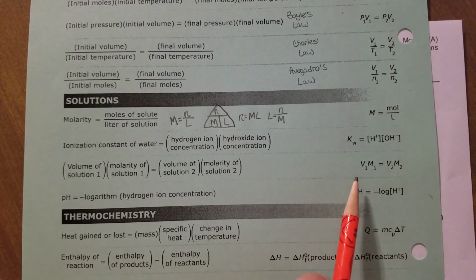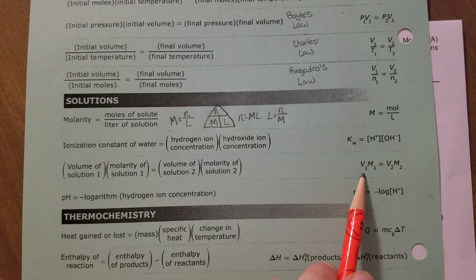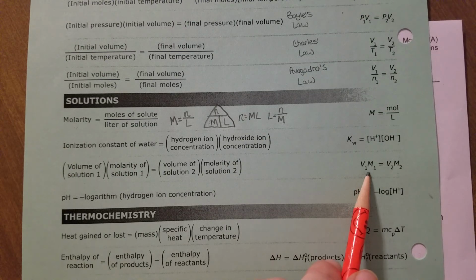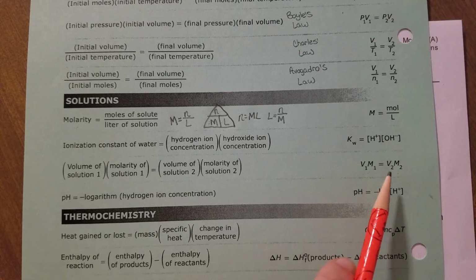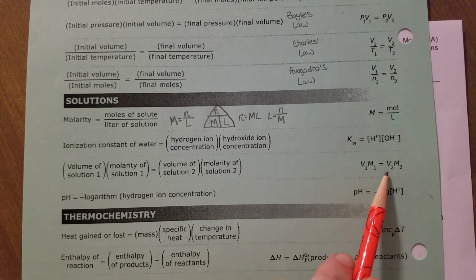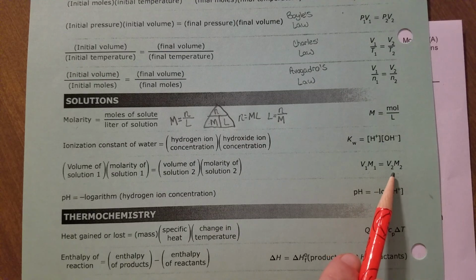So whenever you see it on the worksheet in a minute, it'll say VI, volume initial, molarity initial, equals volume final. It'll be VF instead of V2. VF, volume final, molarity final.